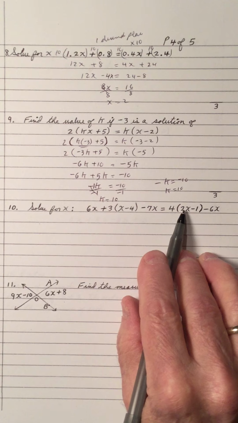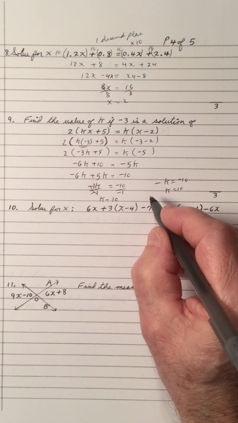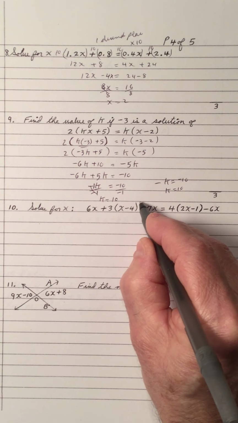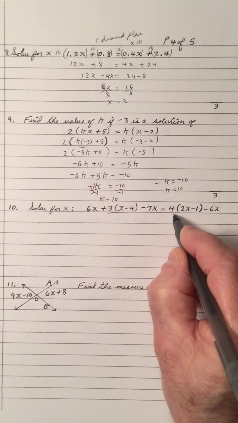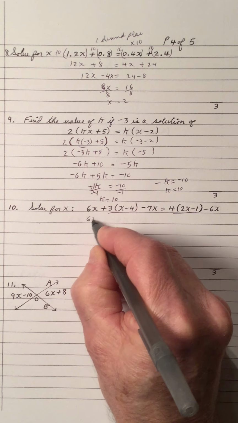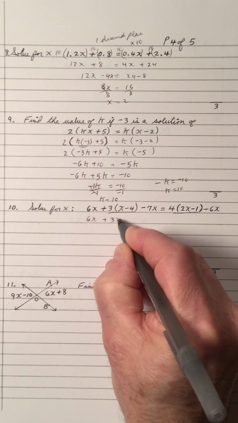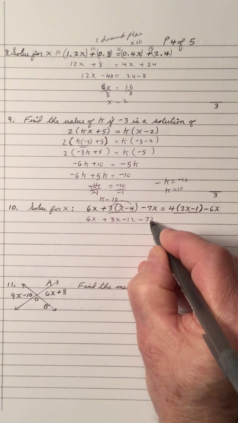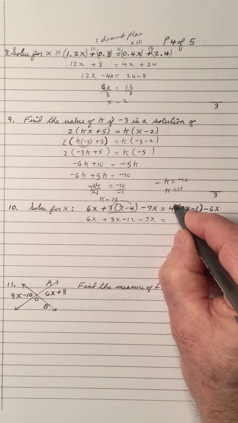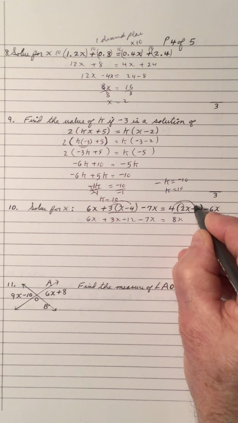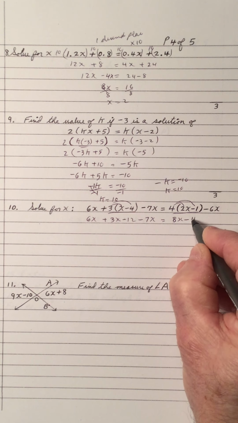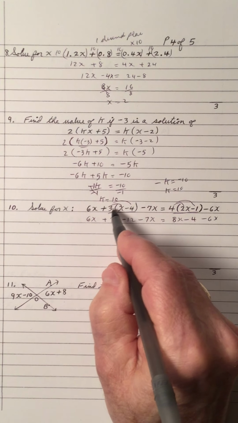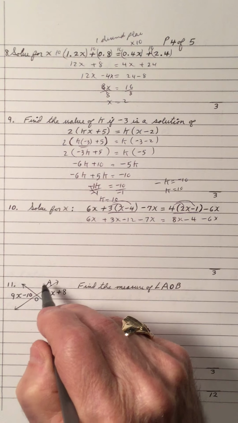Number 10, solve. I have to BIDMAS. I can't work the inside of these brackets because they're not like terms. Don't have any exponents, so I have to multiply. So I multiply this one and this one. So the 6x stays like that. Multiply 3x minus 12. 3 times x, 3 times negative 4. There's this negative 7x. 4 times 2x, 4 times negative 1. So the multiplication, in other words, we got rid of the numbers outside the brackets. The brackets are gone. Distributive property.